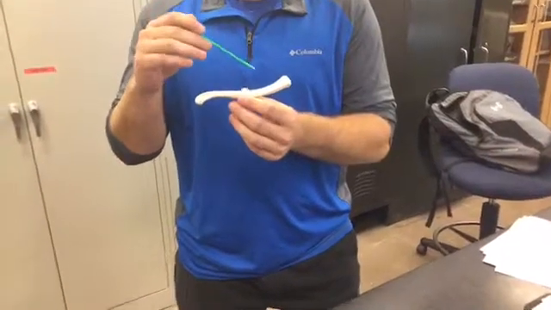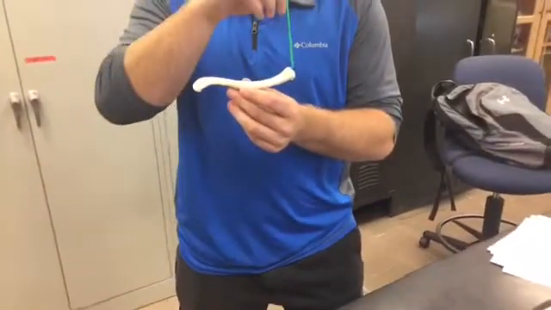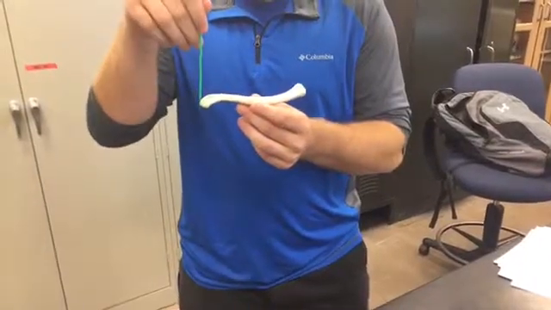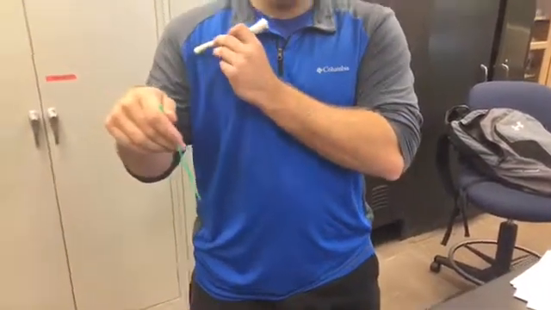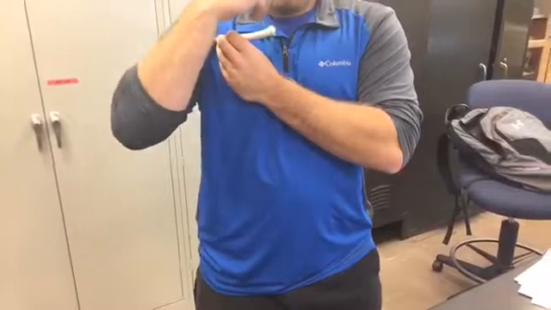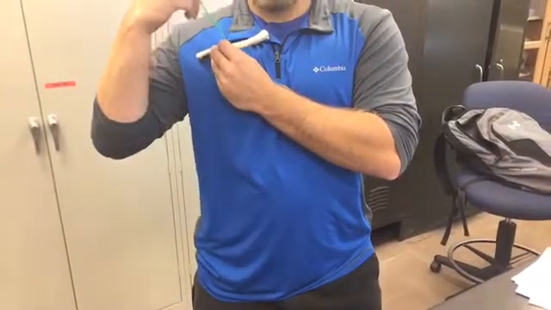This is a right clavicle. This is the medial end, and this is the lateral end. And you can tell that it's a right because the medial curve bends out and goes lateral.